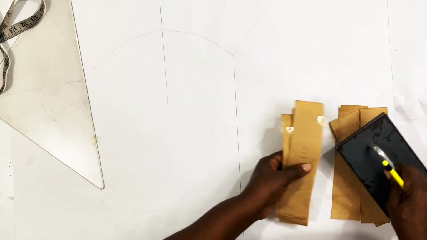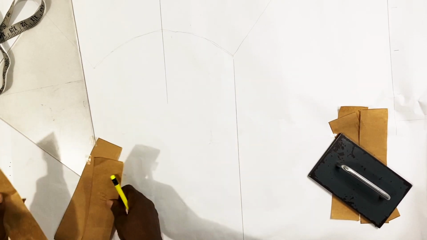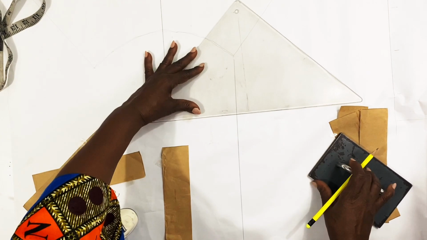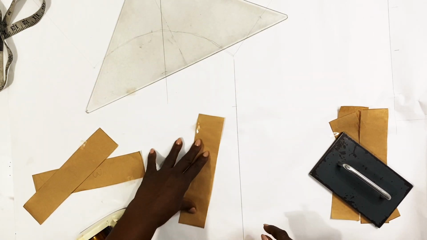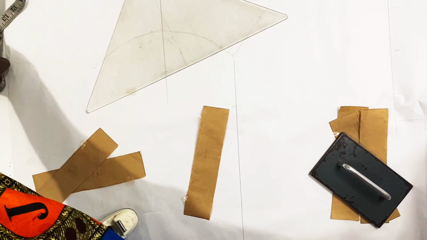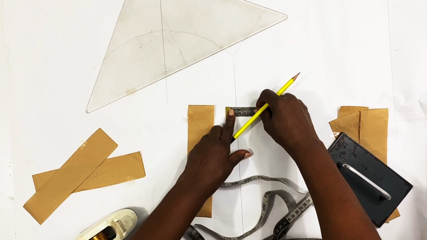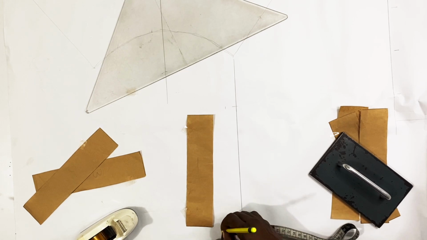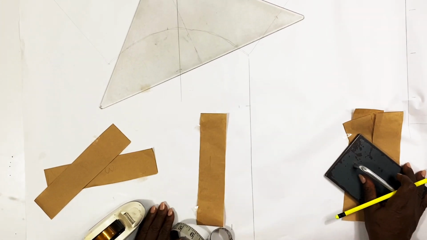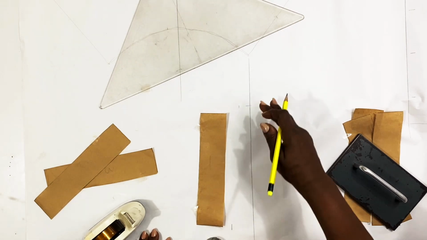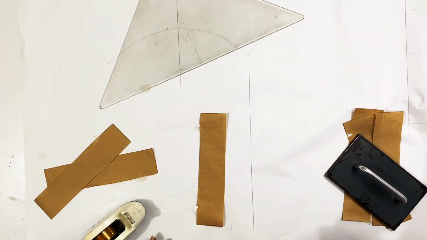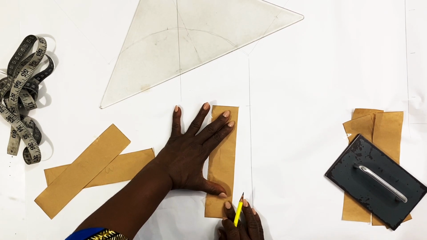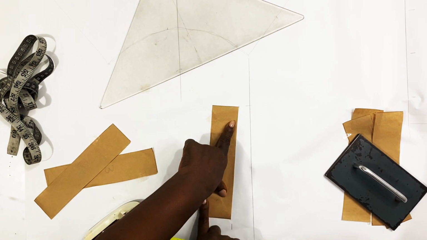All right, so I'm going to start with my first piece. I'm going to work from here, and so for the upper part I'll add 2 centimeters, and when I come to the lower part I'm going to add 4. So you see, I am adding fullness to both sides, but unequally. The top is 2, the lower part 4.